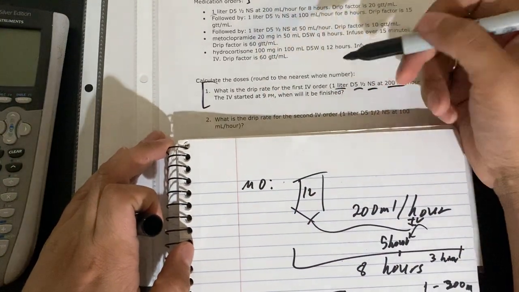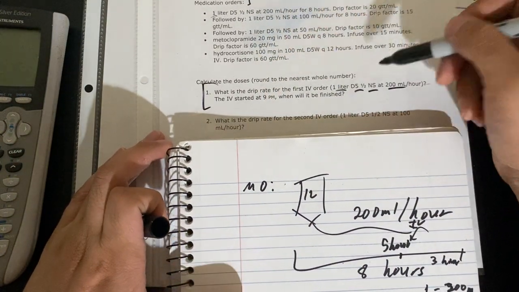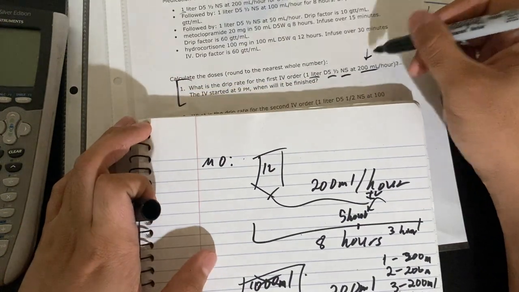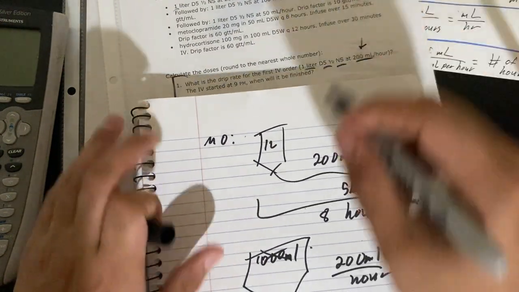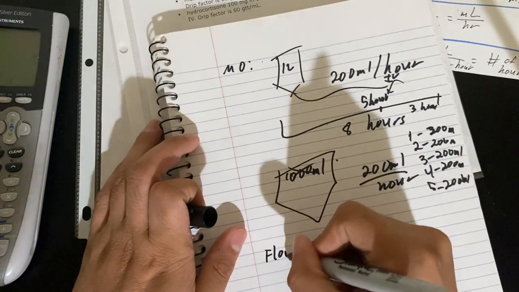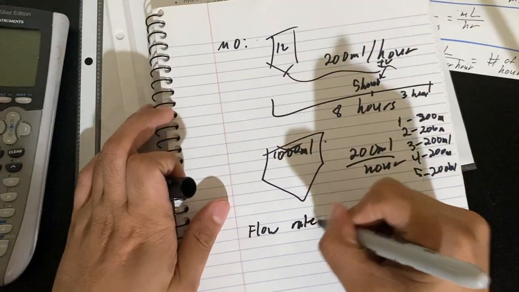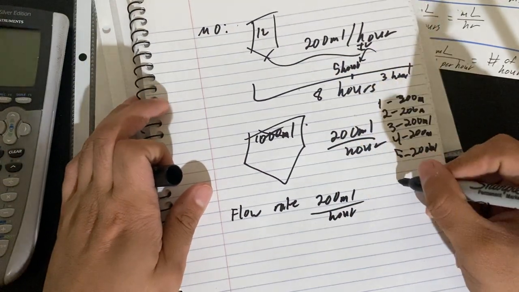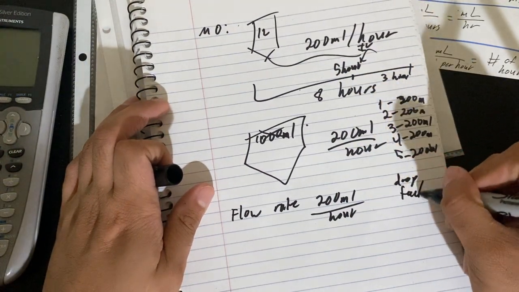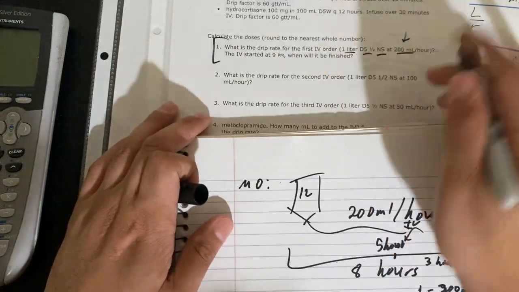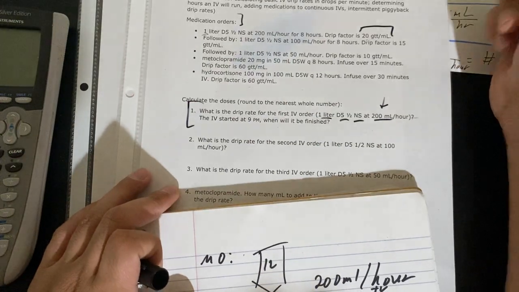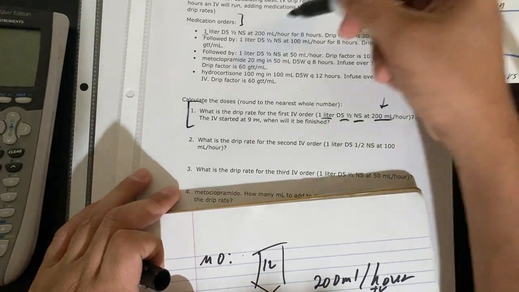The question for number 1 is, what is the drip rate for the first IV order? 1 liter D5 1/2 NS at 200 milliliters per hour. They were so nice, they gave us a flow rate. Okay, so we're really well set. So we have flow rate is 200 milliliters per hour. And then the drop factor they gave us was 20 drops per ml.